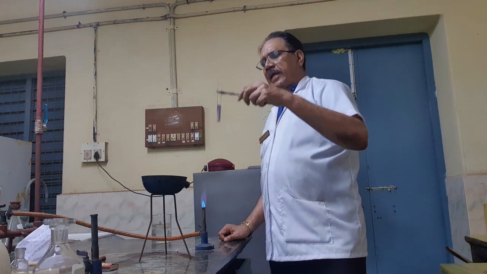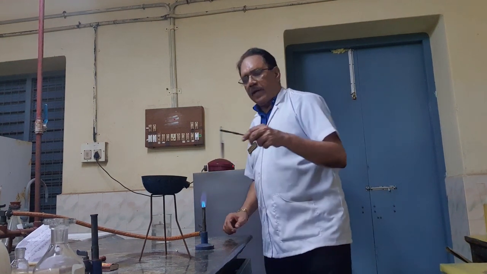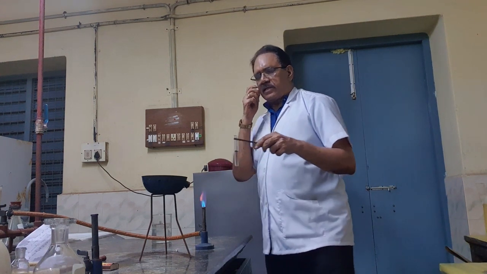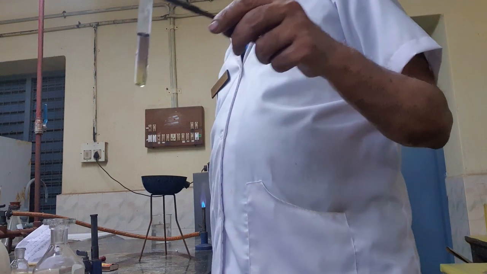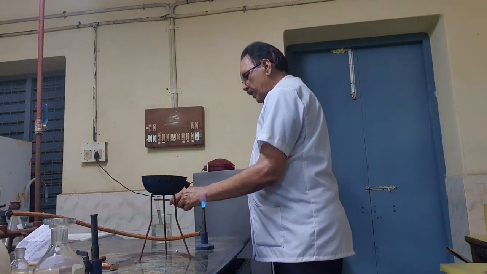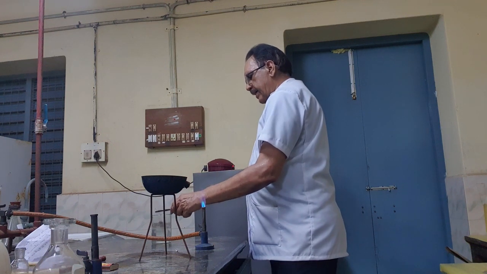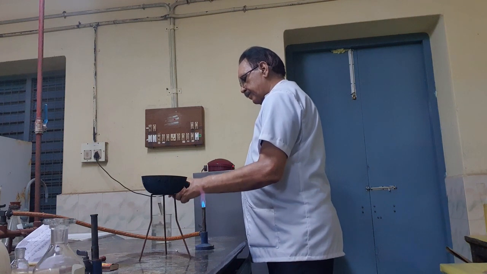So when I am heating, after this, that should be cooled. This glass should be cooled. That is the hot solution. We should not add silver nitrate, so better we will cool this solution. After cooling, I can add silver nitrate. Kindly follow me.